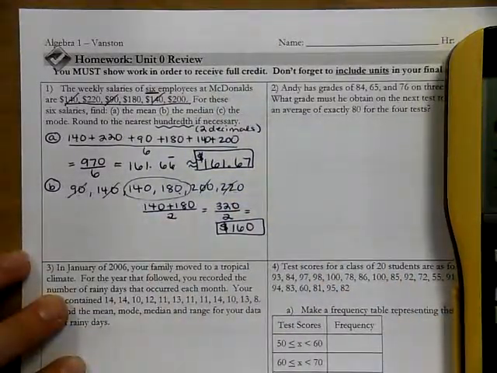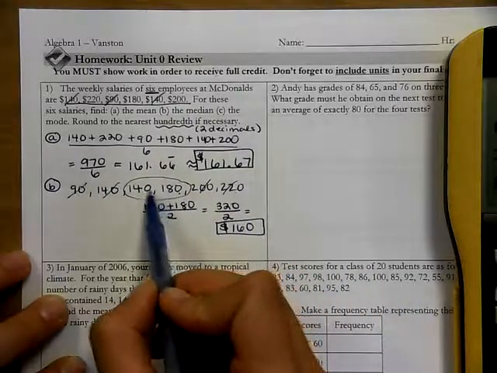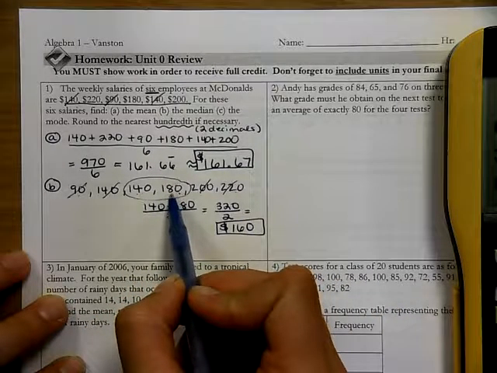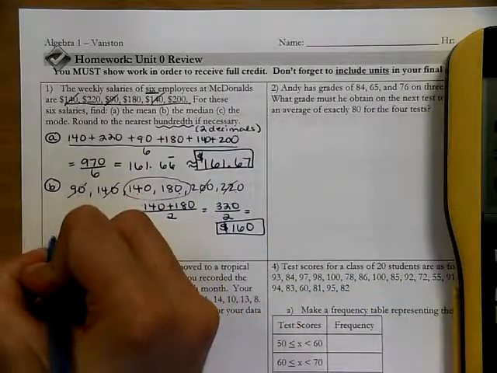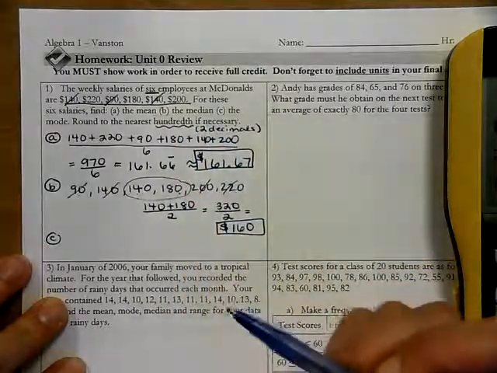Sorry for the interruption on that. So when we add them and divide by 2, we get 160, which makes sense because 160 is right in the middle of 140 and 180. So that would be the median. And make sure our units are the same units as the problem had originally, dollars.